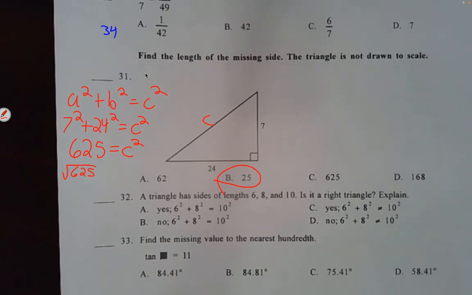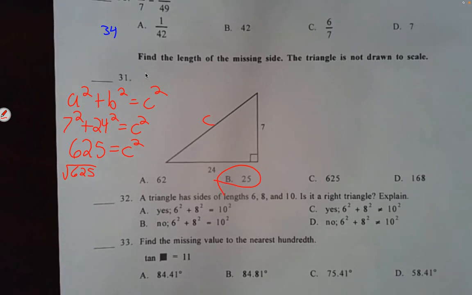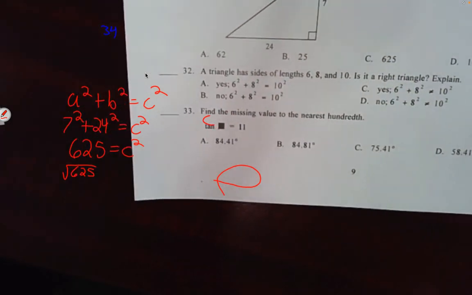I've got, what, 6 minutes? 6 minutes. Okay. I thought we got 38. Okay, moving it up. Are we still writing? All right, number 32.